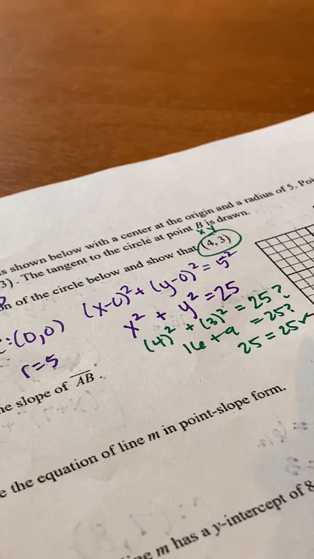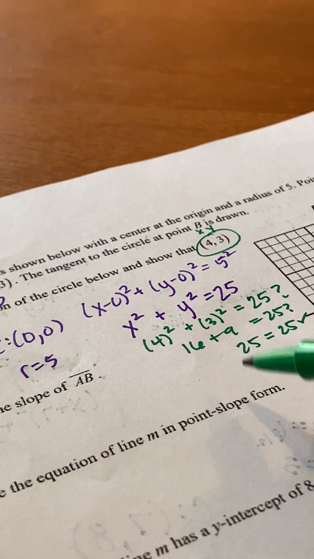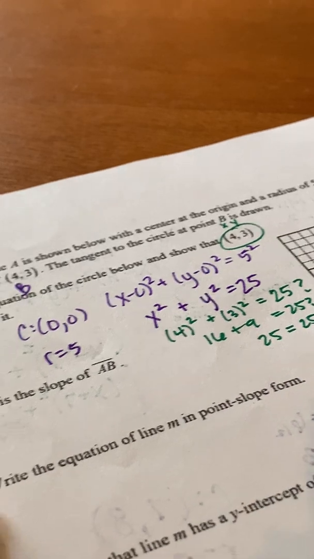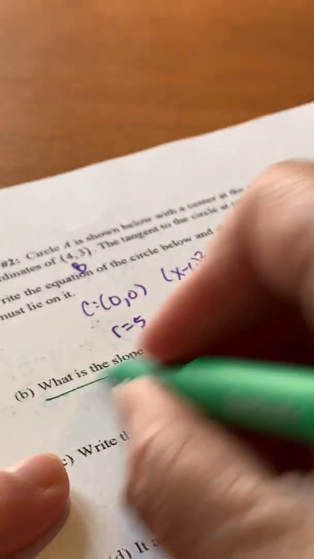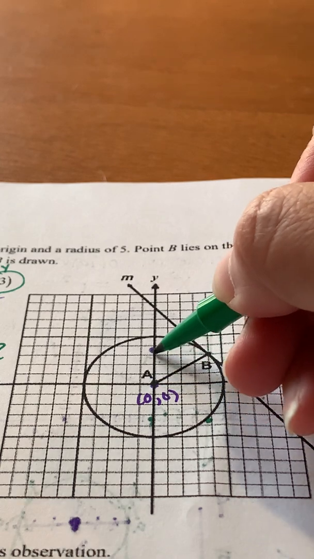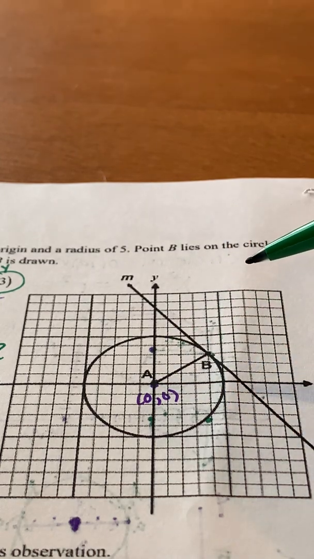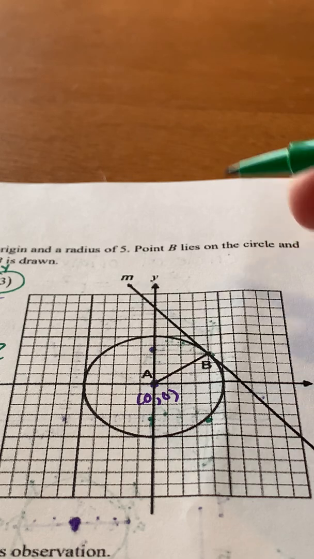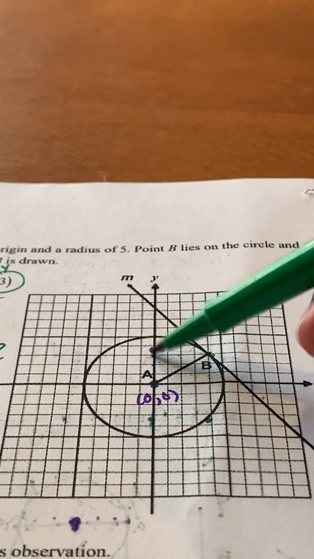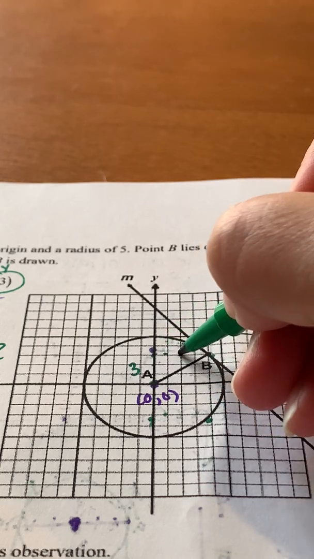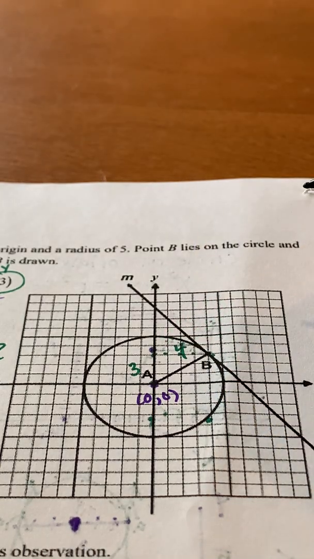If it was less than the 25, the point would actually be inside the circle, so not on the edge. And if it was bigger than 25, so bigger than the radius squared, it would be laying outside the circle. Now, the slope of A to B. You are welcome to count the lines, rise over run. Or you can do the slope formula, y2 minus y1 over x2 minus x1. So the slope from A to B is rise of 3 and run of 4.